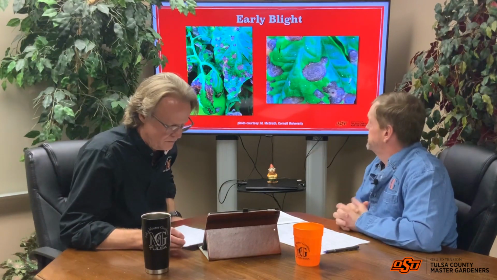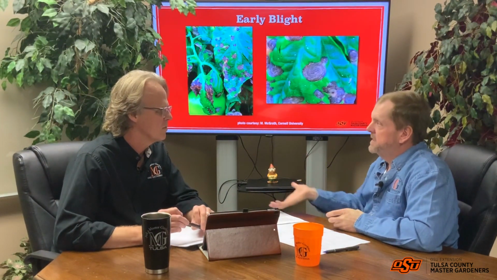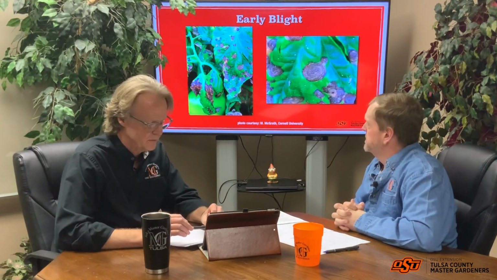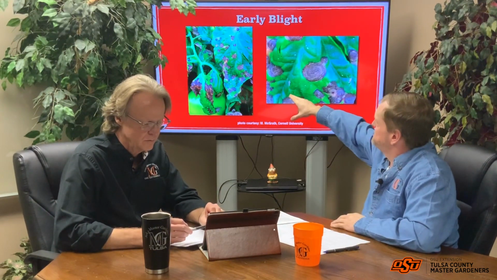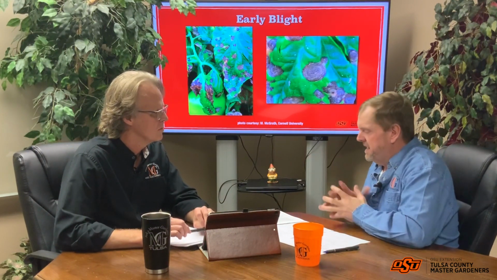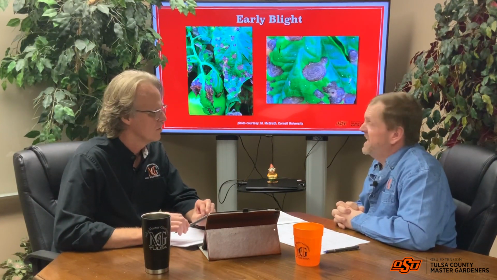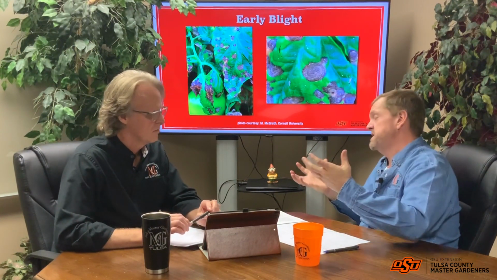We can get some control with fungicides. We can help protect the plant a little bit, like we mentioned earlier, by bringing those leaves up. But if it gets this bad, I would probably prune those limbs out, and if we still have some limbs left, then let it go, protect it, and see if we can get there.